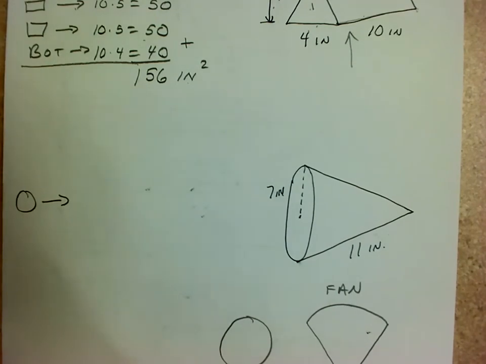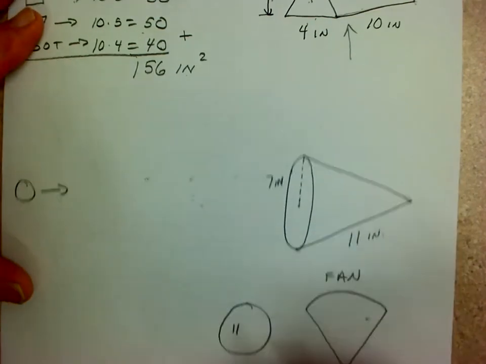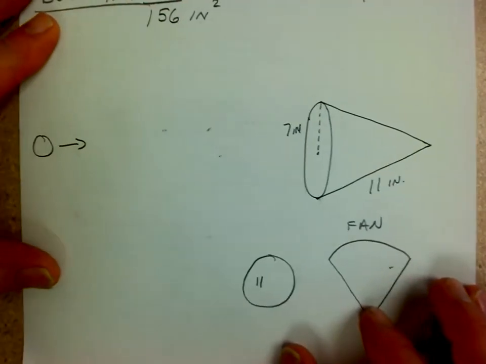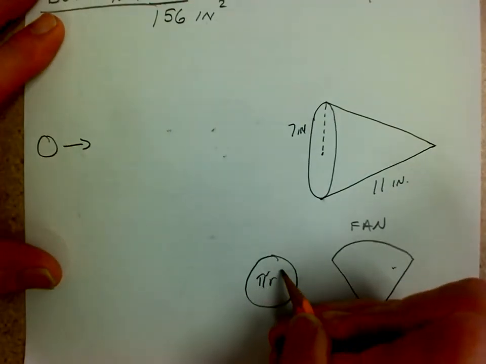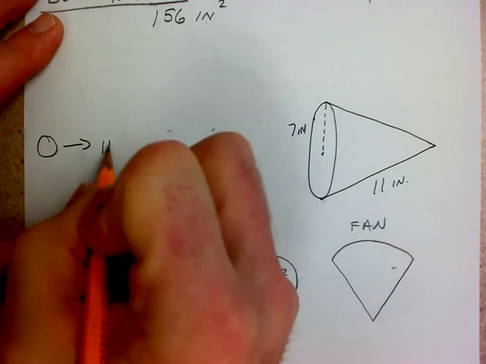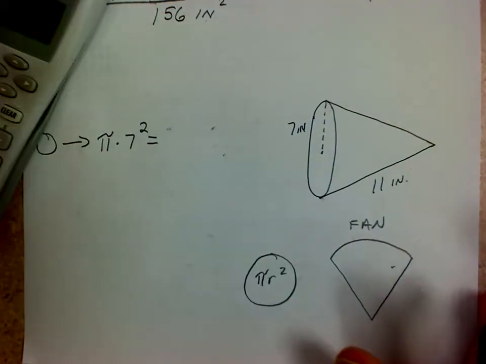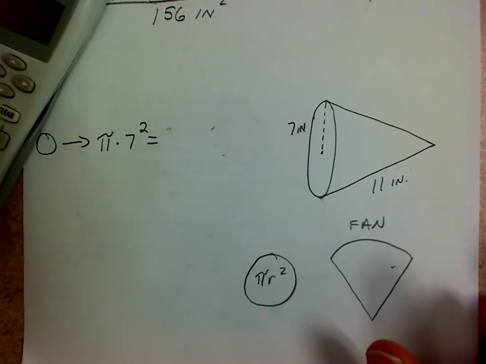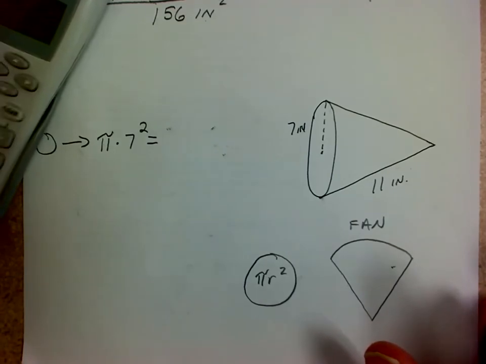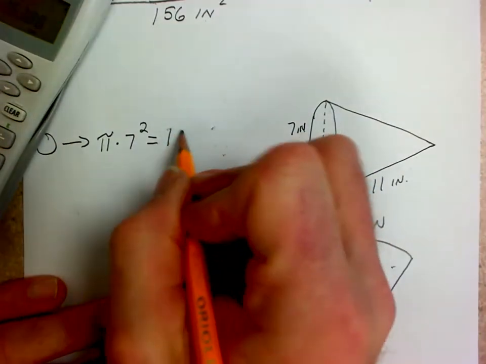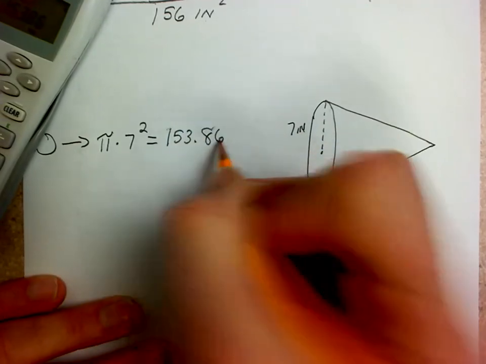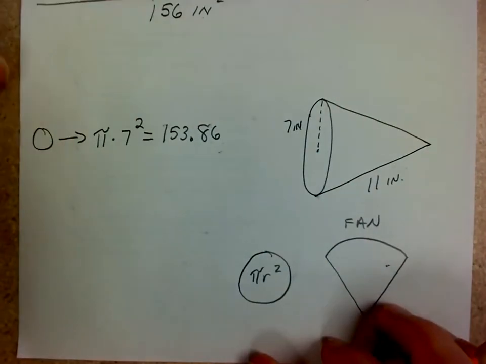our formula is pi r squared. For the circle, we have pi times the radius squared. So we're going to go pi times 7 squared. Again, to speed up the process here, we get 153.86 for the circular bottom.